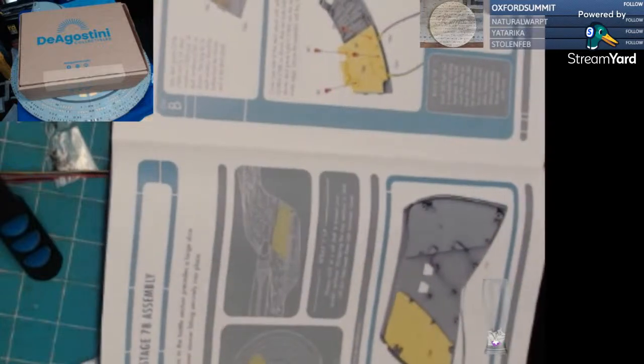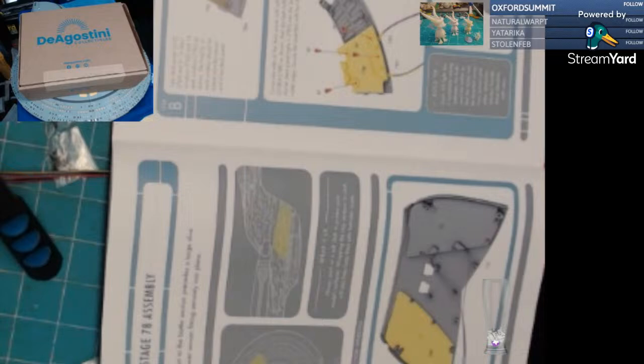Okay, I'm trying to flip this thing around here. Robin's Buys and DIYs says, Amazon has one. I'm trying to find this camera. There we go. Is it this one? Yeah, it is this one.